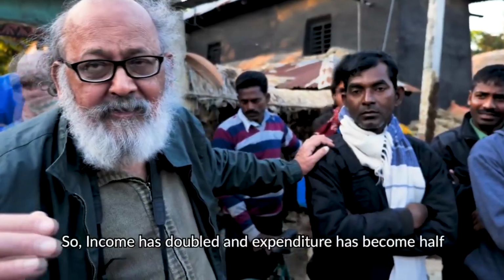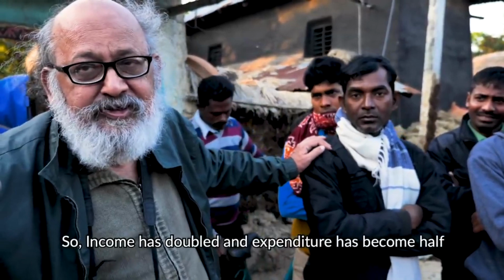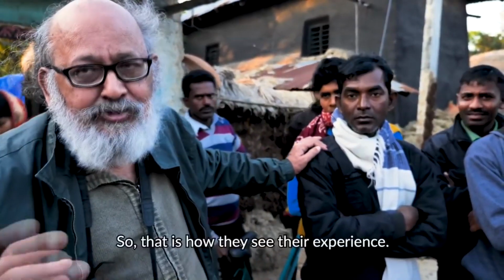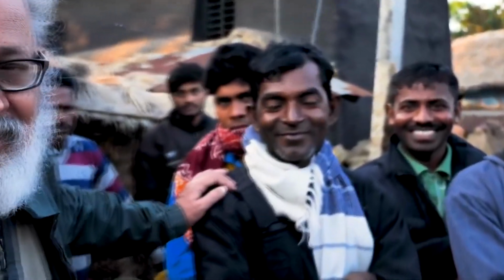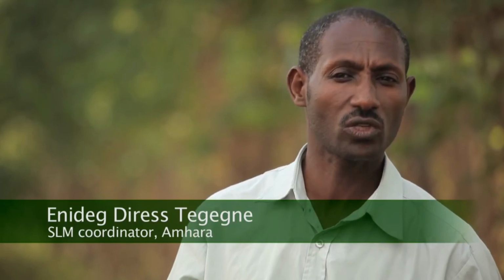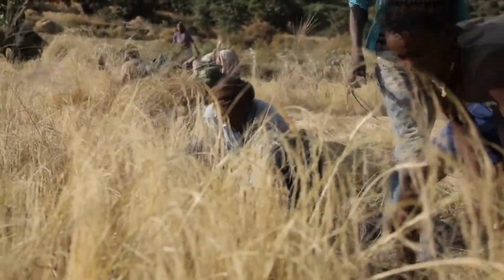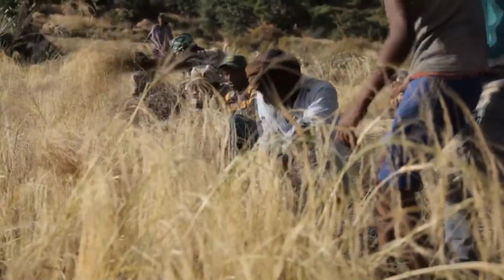So, income has doubled and expenditure has become half. So, that is how they see their experience. The farmers used to produce only 8 quintals of grain per hectare before, but now they can produce from 20 to 32 quintals.